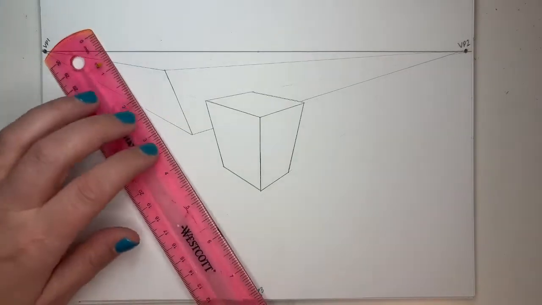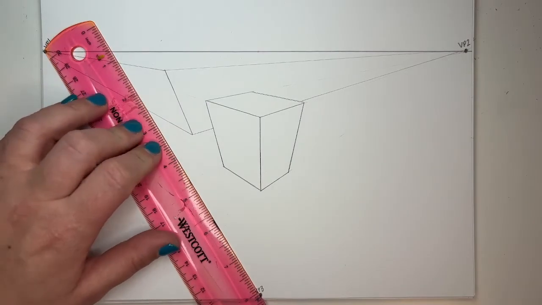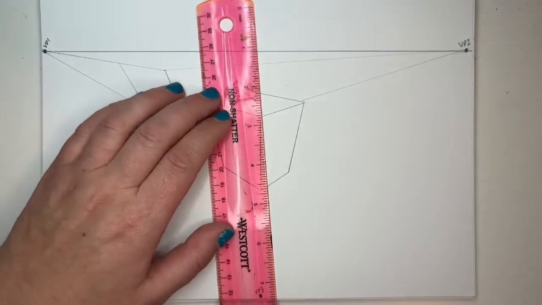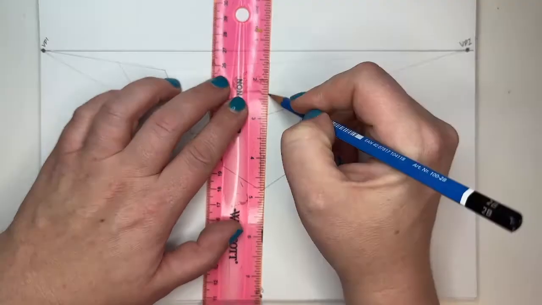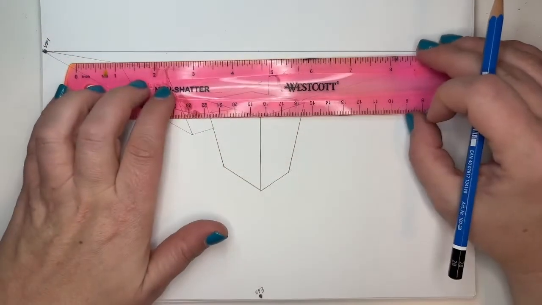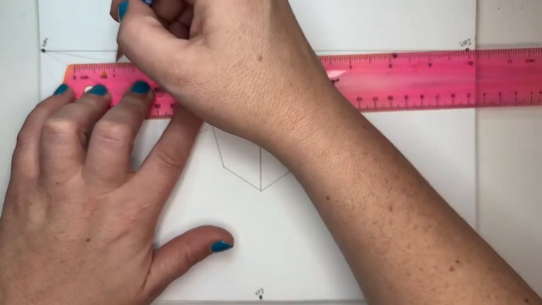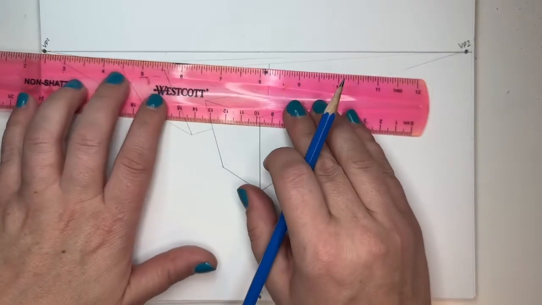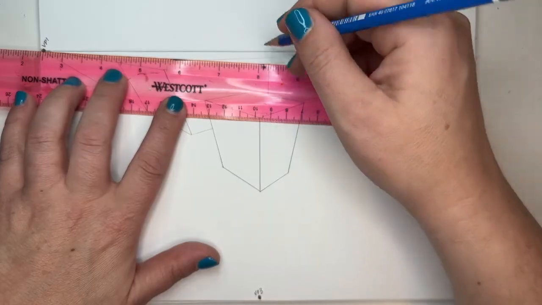And from here, I will bring the sides back to VP3 and determine how big you want that form to be. You decide. Oh, this one be a little bit bigger. And then we're going to see a little sliver of the top. As it gets closer to the horizon line, you're going to see less of the top. And as we pull it below the horizon line further away, you're going to see more.